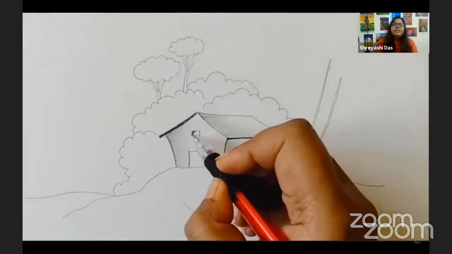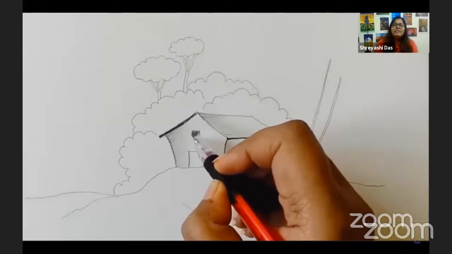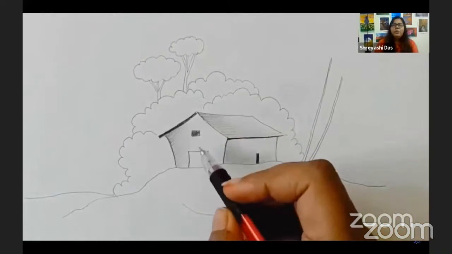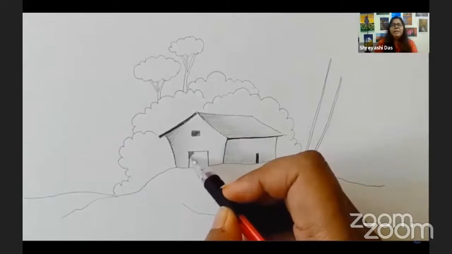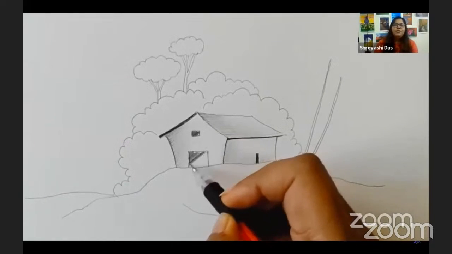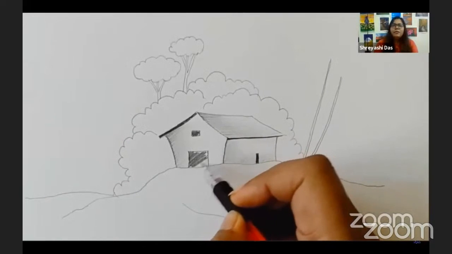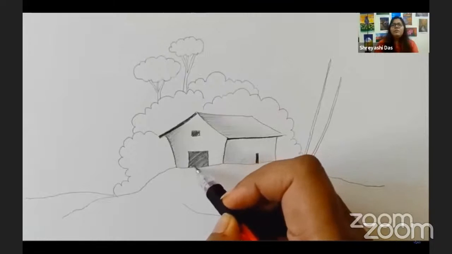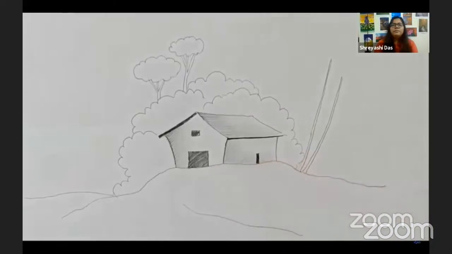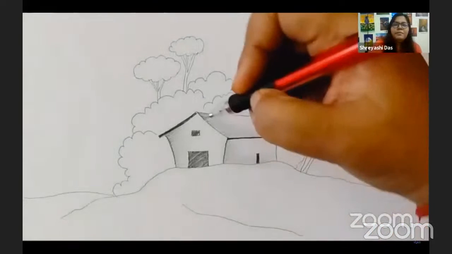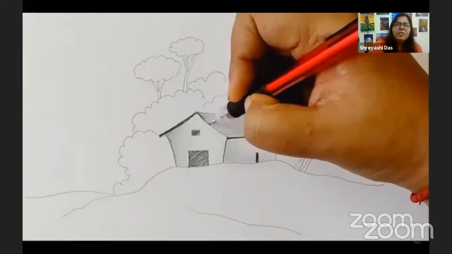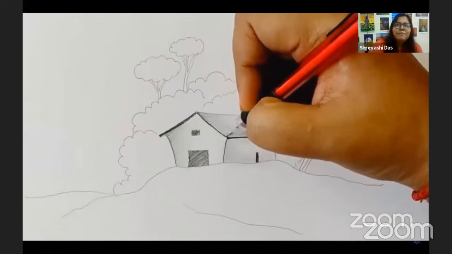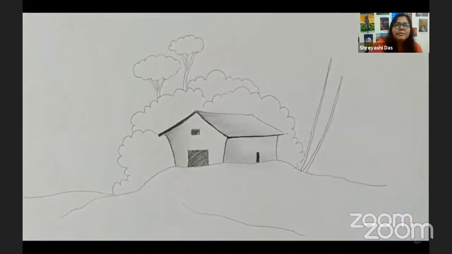Just double line all of the edges, this roof part, the window, the doors, just fill them in with the pencil, as if you're coloring it in. That's all. Completely fill them in. If you have a dark pencil, you can directly use it now and just fill all of these portions. Nicely, all of the edges should be nice and proper. Make them dark.